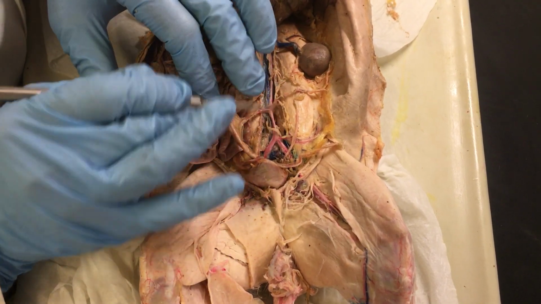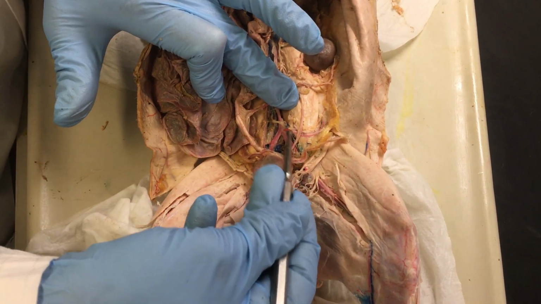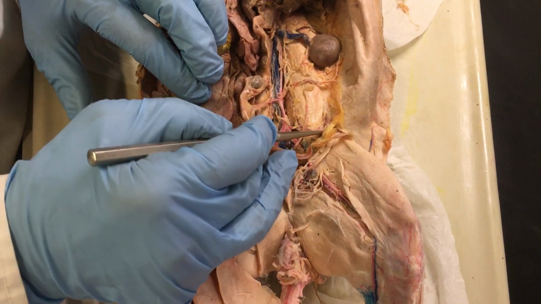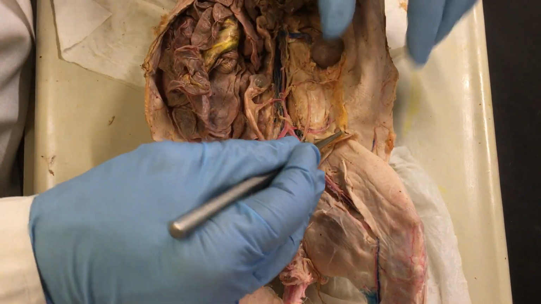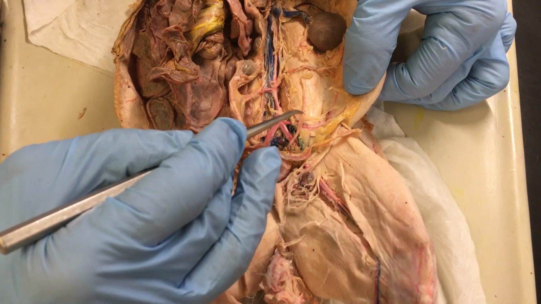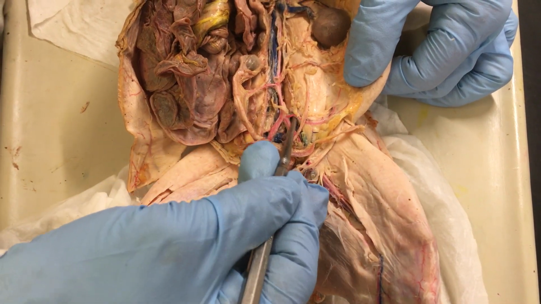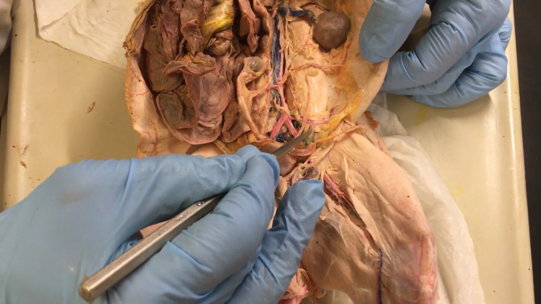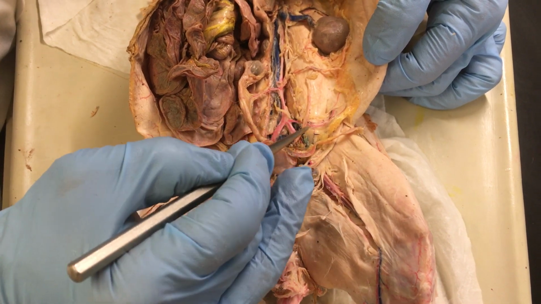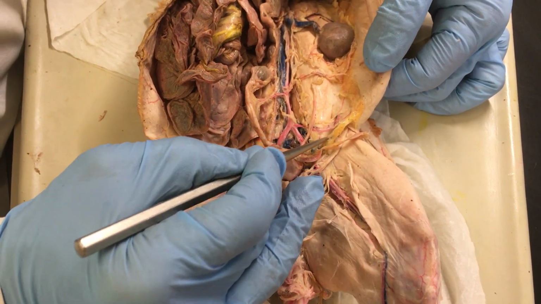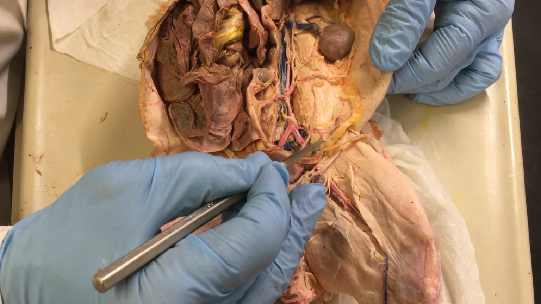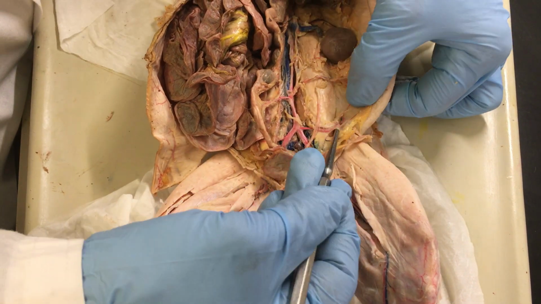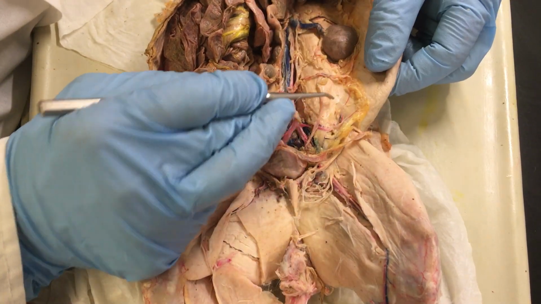Another small branching from the aorta you can see here. This is called the deep circumflex iliac artery. It's circumflex because it kind of goes around and comes up. So this would again be the deep circumflex iliac artery, and you can see the shape of it right there.